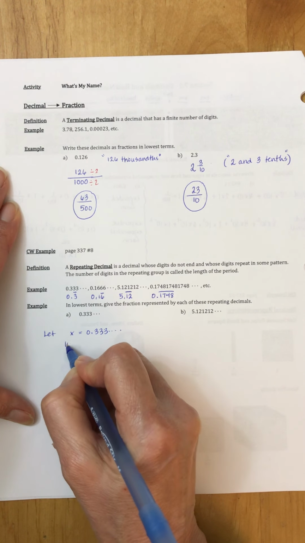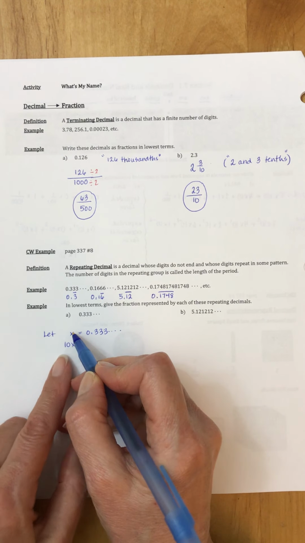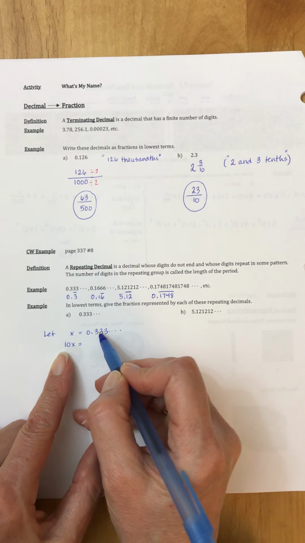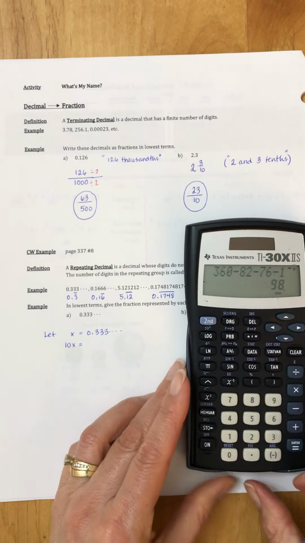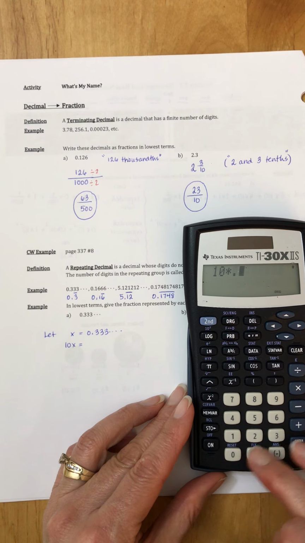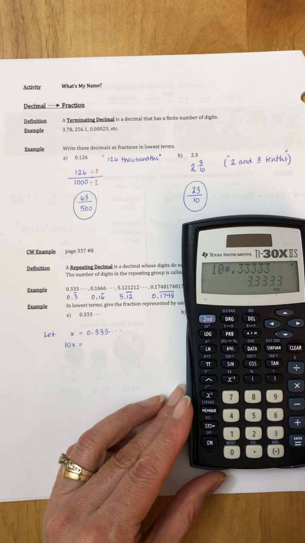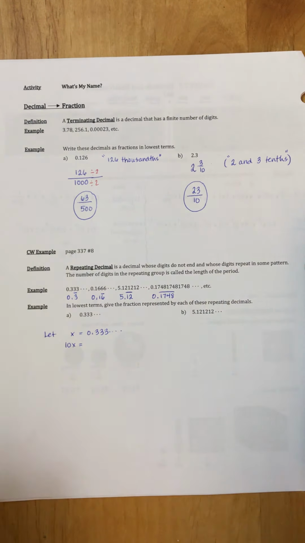Then we're going to say 10x, and you'll see the trick here in a second. If we multiply x by 10, just try it with your calculator if you don't feel comfortable. Well, what's going to happen? 10 times 0.33333. It's just going to move the decimal point over so that now we have 3.33333 on forever.